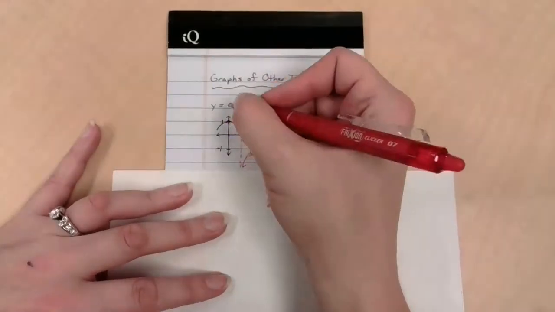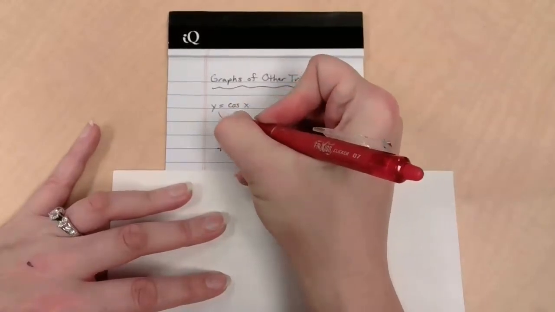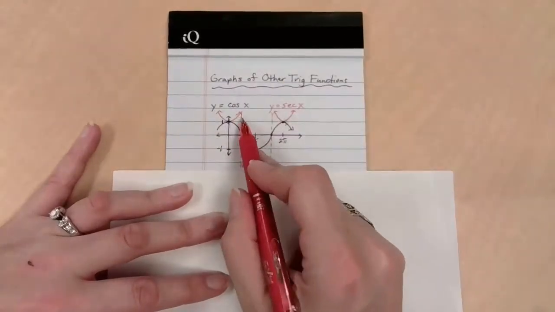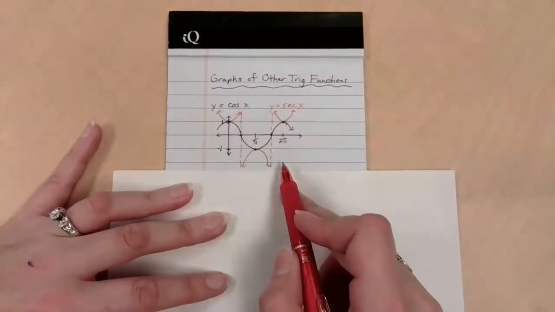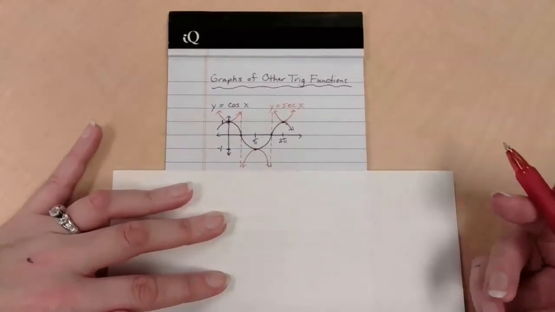So what secant kind of looks like is a series of parabolas. But are they parabolas? No, they are not. Not technically. Alright, so this is going to keep going. These are asymptotes, so these graphs get very, very close to the dotted lines, but they do not cross them. And that's it. That's how I graph secant.